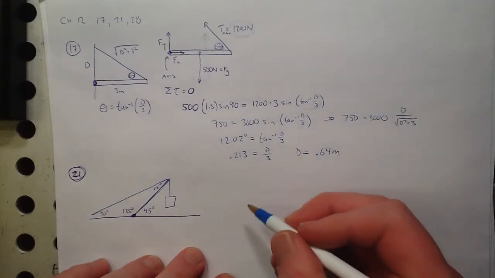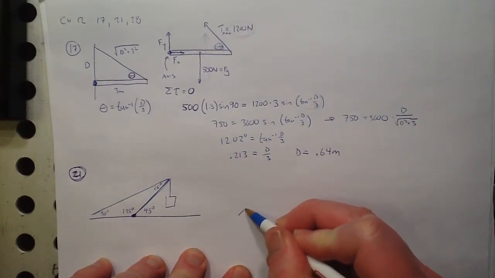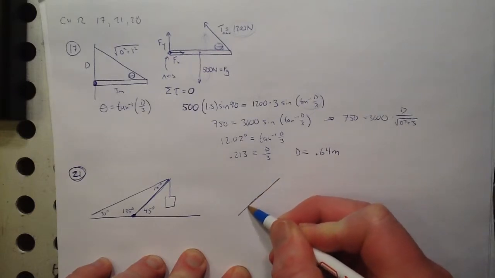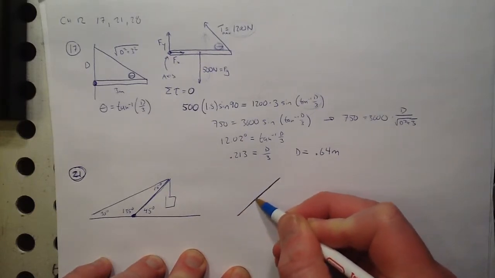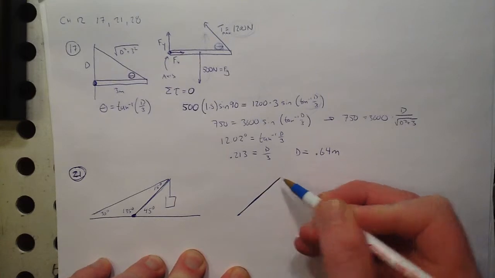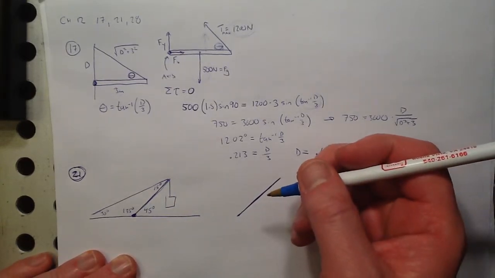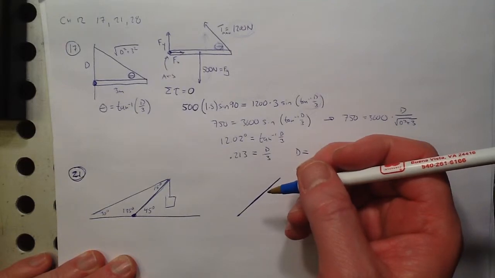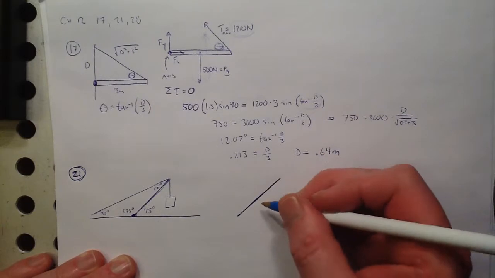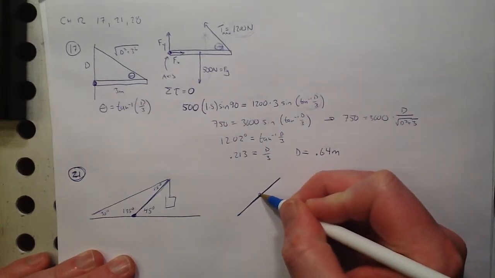So I'm going to go ahead and try to make a force diagram for this beam or strut. So let's see. They're not giving us the mass of the strut, so we should be able to do without that.